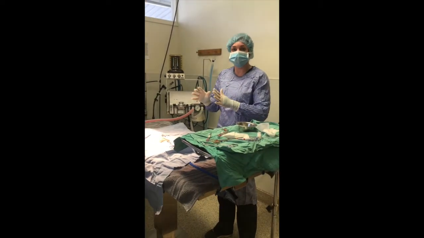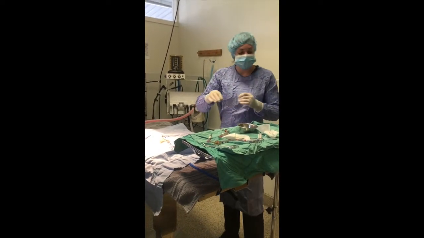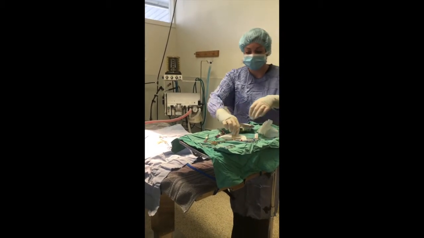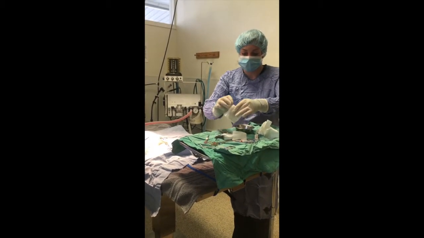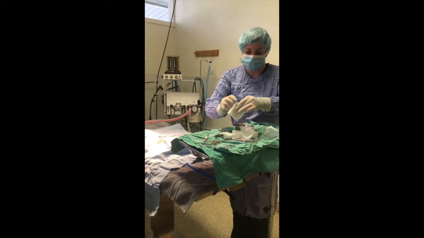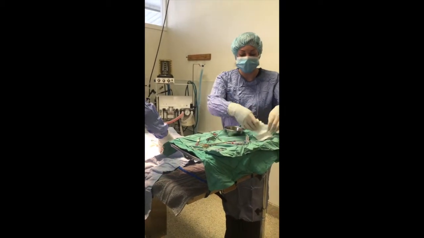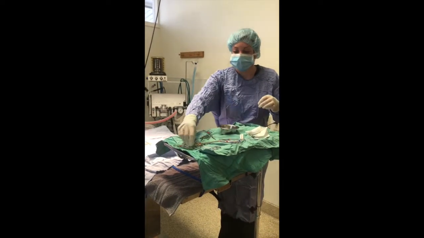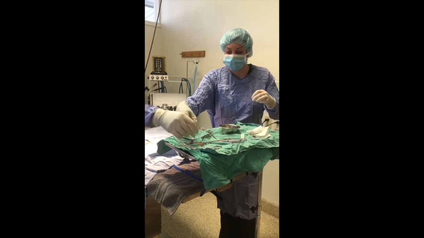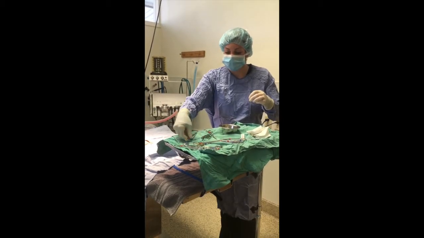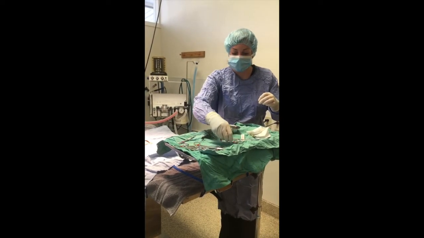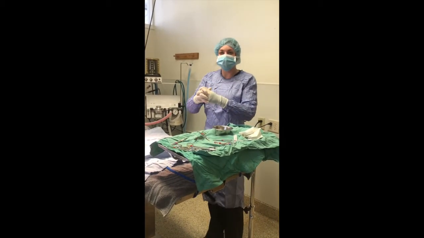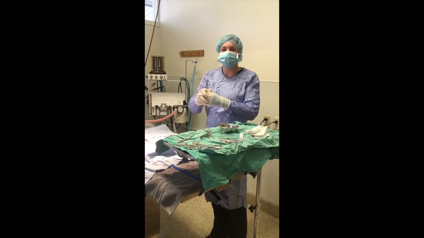On the instruments to make sure that nothing is left behind. Alright, so we have our 10 pieces of gauze. We have our 13 instruments. Everything that was used in the surgery has made it back onto the table.